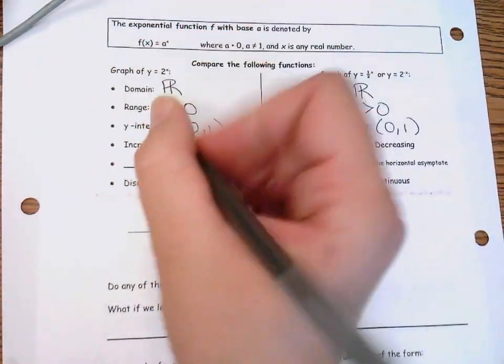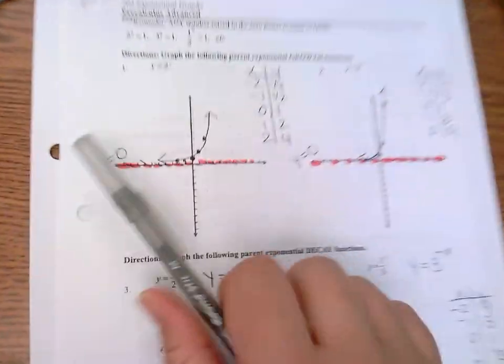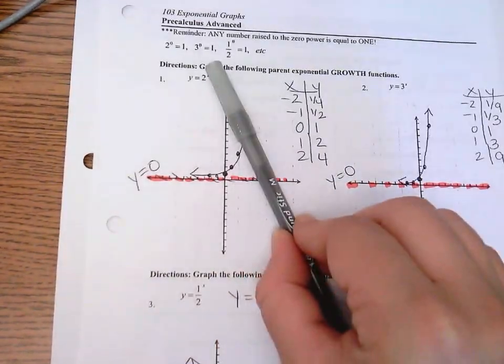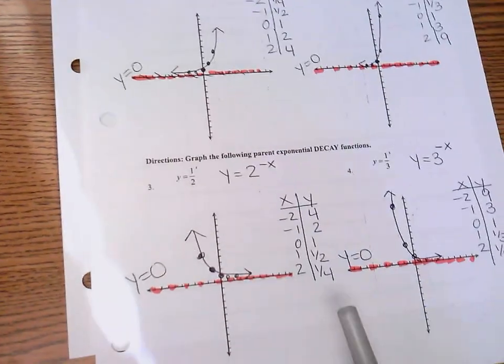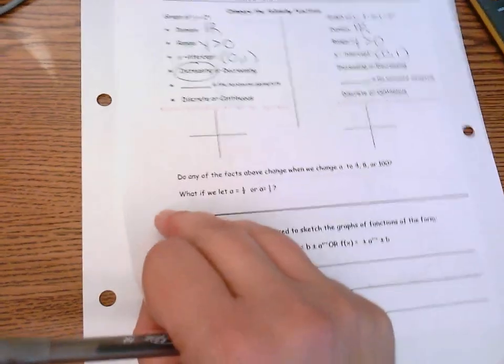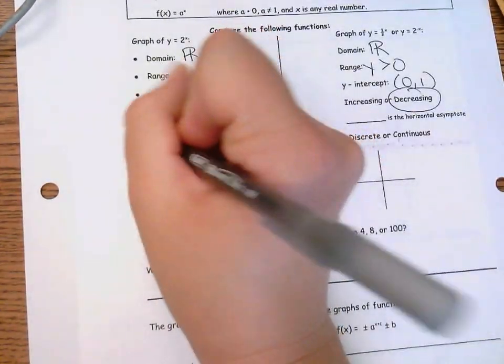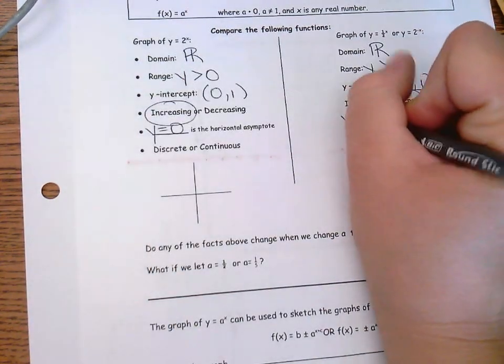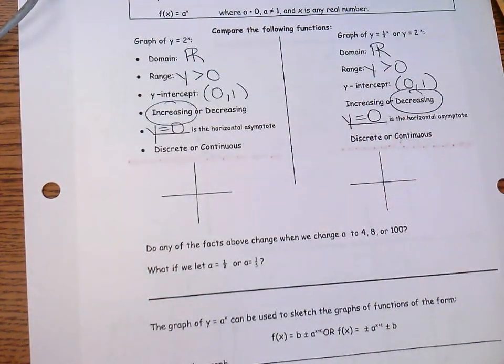A growth function is increasing, which means that from left to right, it's going up. An exponential decay function is decreasing, so from left to right, it's going down. We said that y equals 0 is the horizontal asymptote for both.